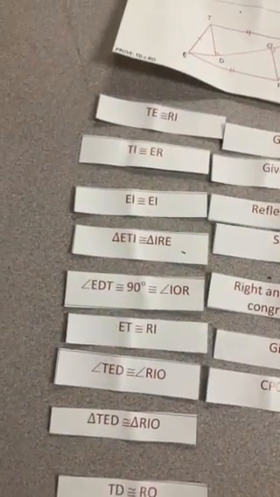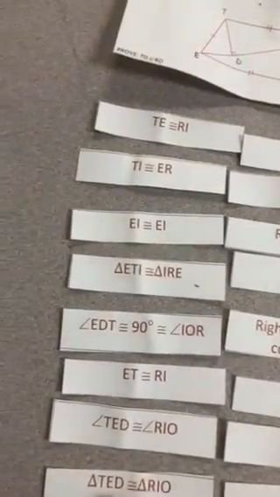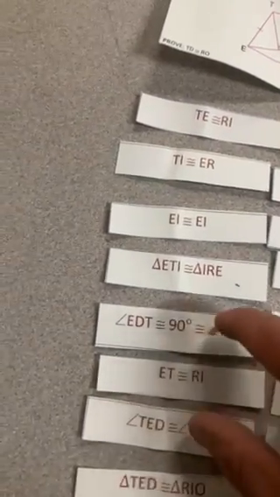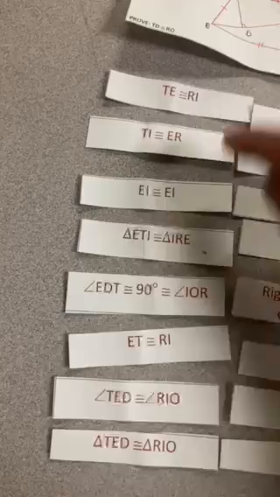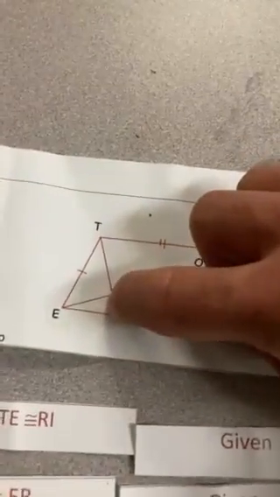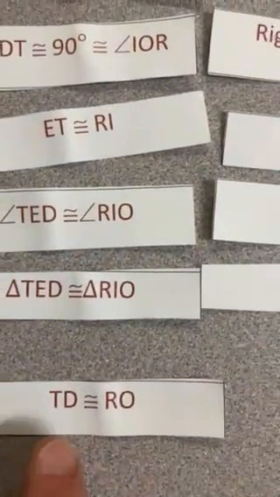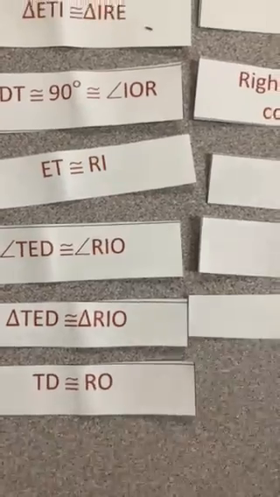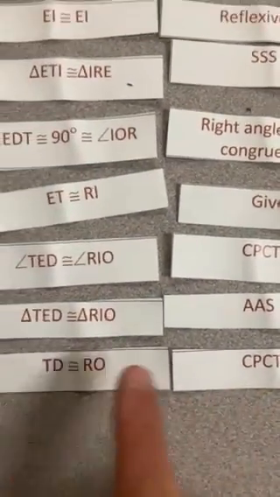We know that is true, which means that this triangle here, using two angles and a side, is going to make those triangles congruent, which says since TD and RO are in those triangles and they match up by corresponding parts of congruent triangles, they are congruent.